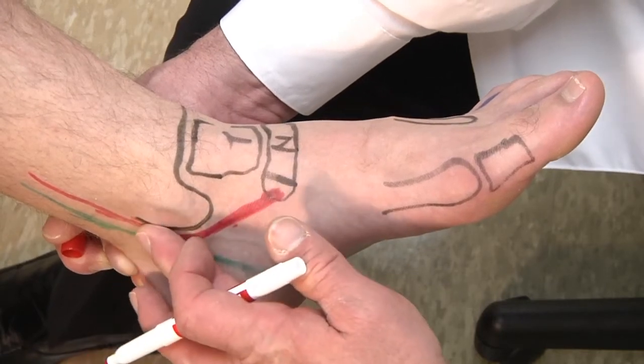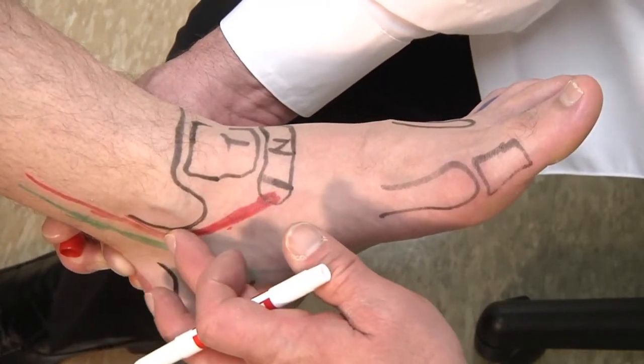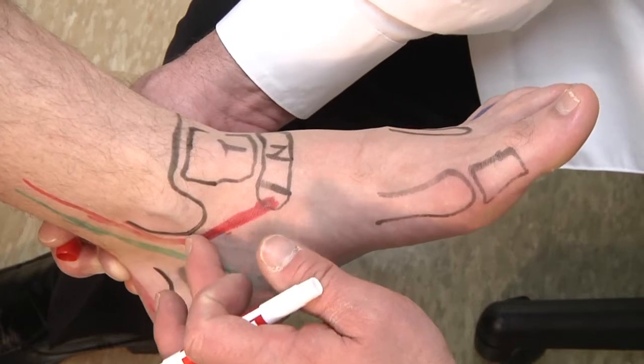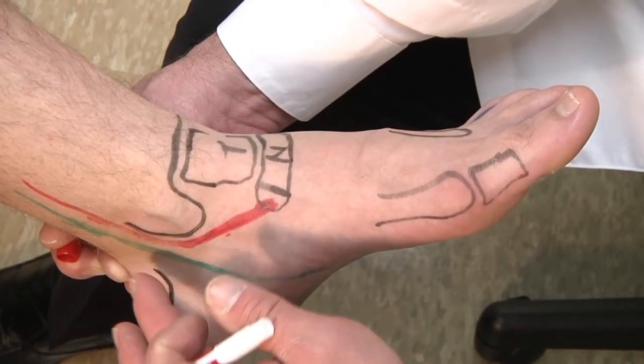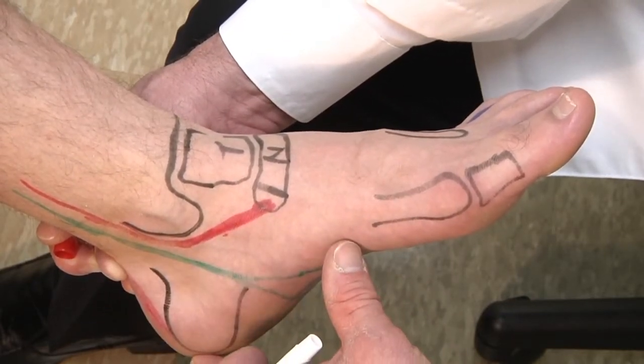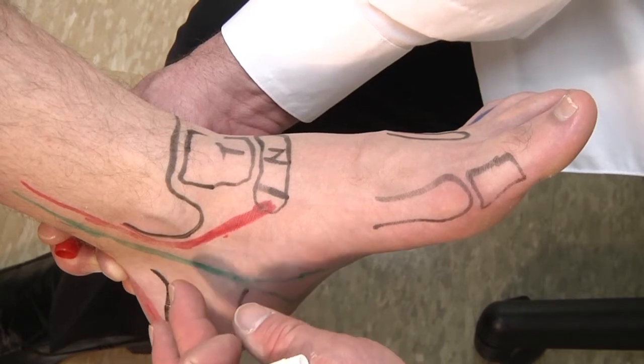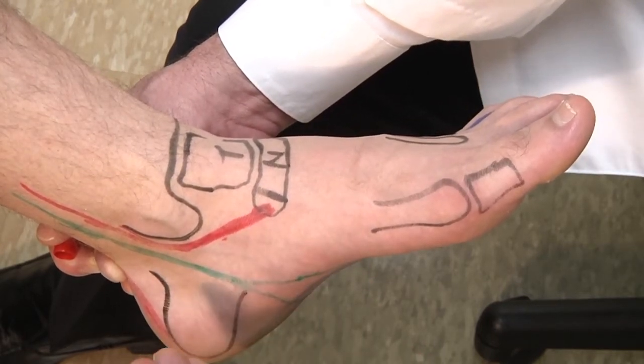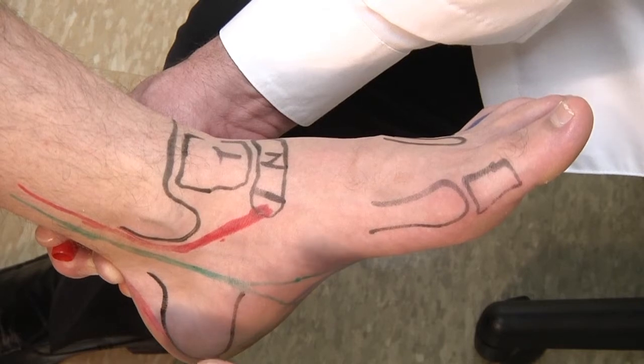They'll have pain that just won't get better, and it's pain up in here right behind this bone, and they typically have swelling after standing or walking for long periods of time. It tends to be a thing that's insidious in onset, slow to come on, and then just won't go away.